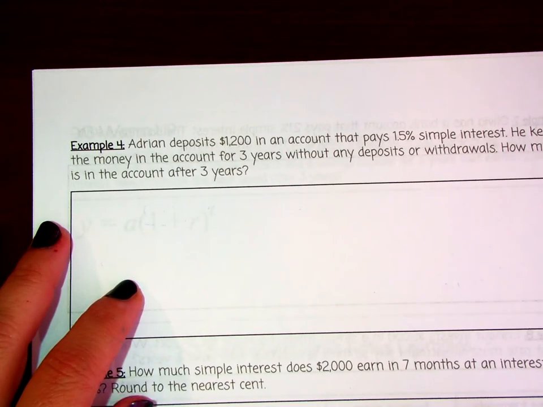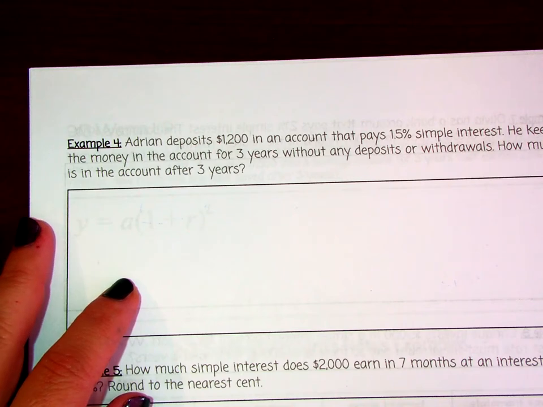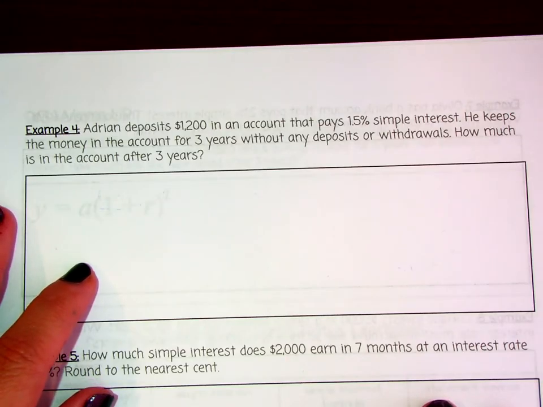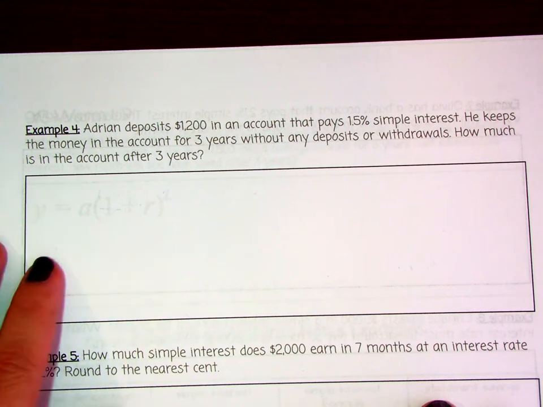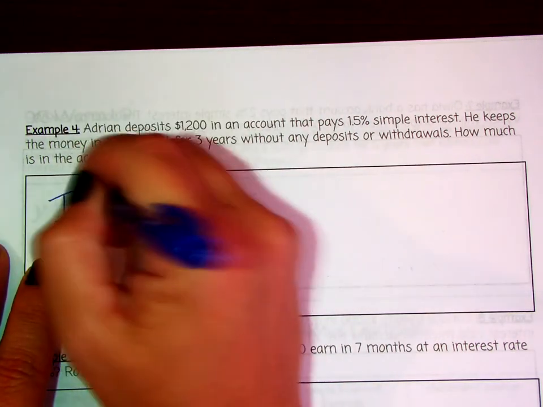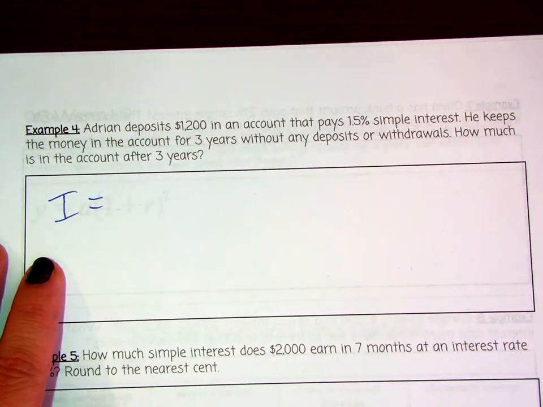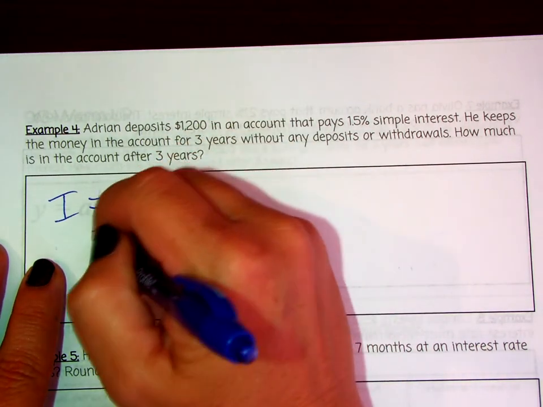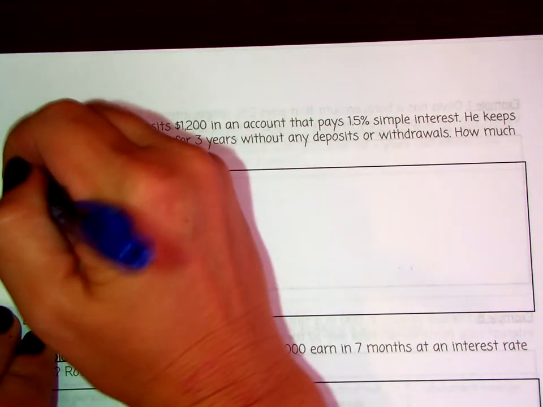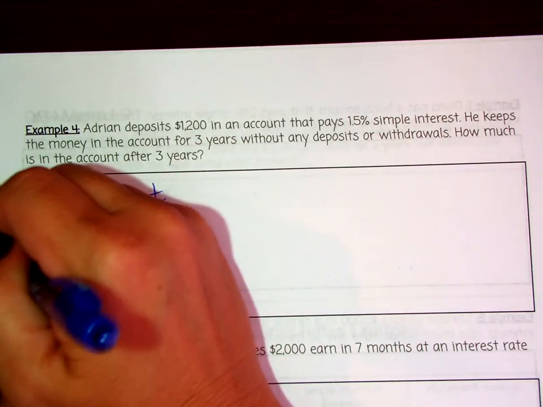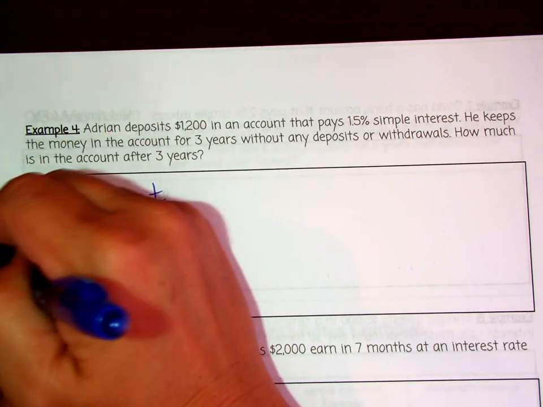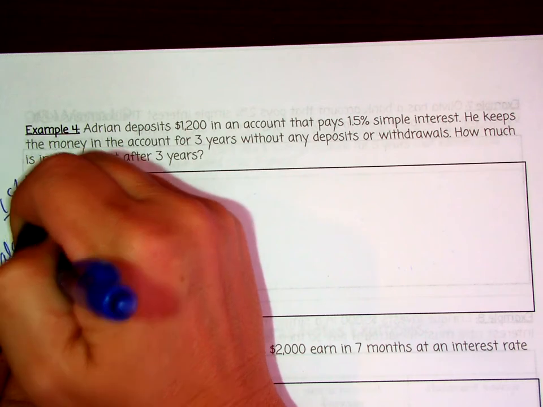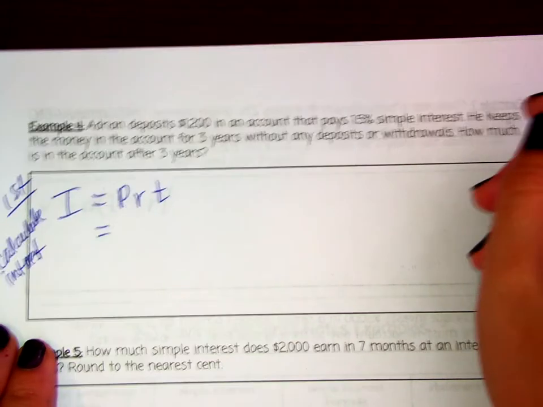Adrian deposits $1,200 in an account that pays 1.5% simple interest. He keeps the money in the account for 3 years without any deposits or withdrawals. How much is in the account? So we've got this interest formula that's over on the front page, principal times rate times time. So first, I need to calculate the interest. Then there's going to be a step 2 here that we do in a second.